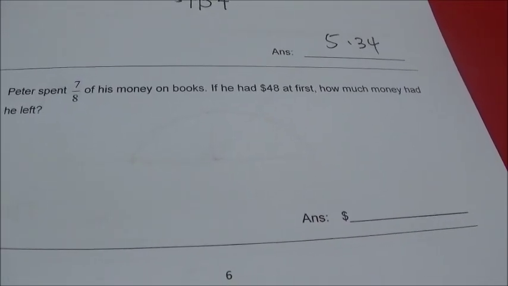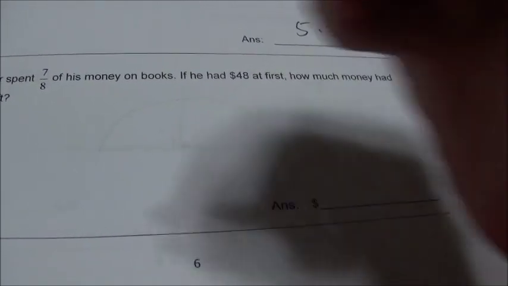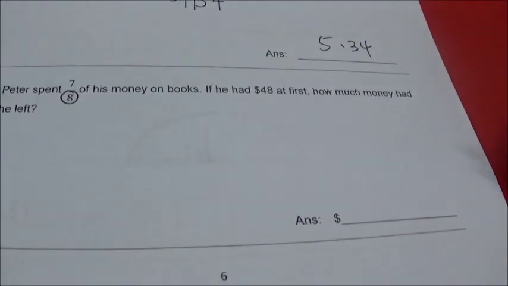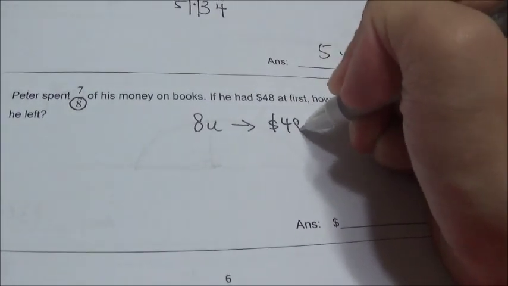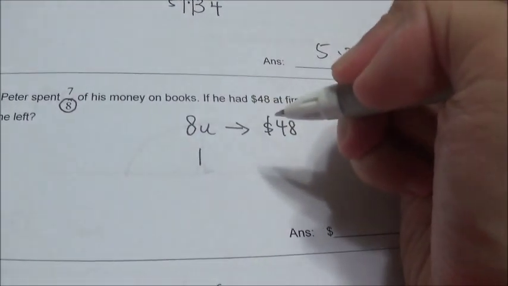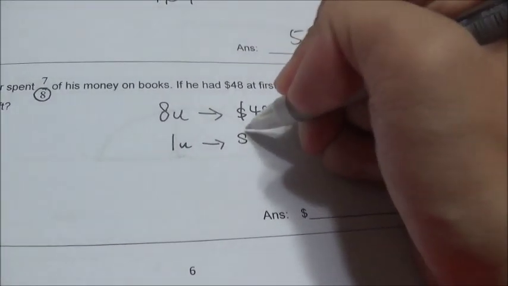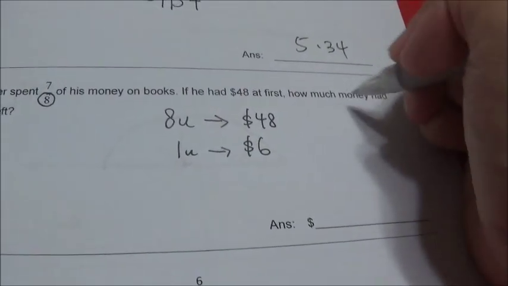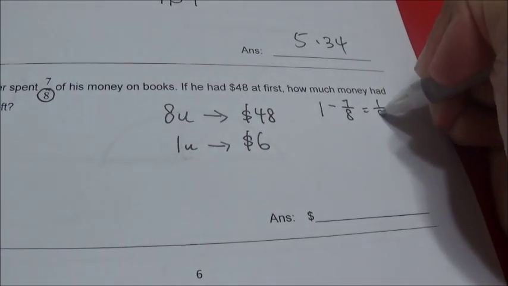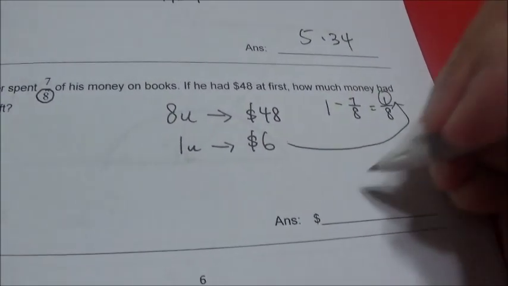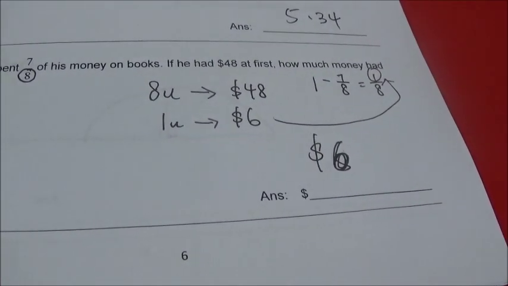Peter spent 7/8 of his money on books. If he had $48 at first, how much money had he left? Okay, let's look at our denominator is 8. It means that Peter has 8 units of money at first, and we know that this is equals to $48. Okay, so every time using the units method, we have to find out what's 1 unit. 48 divided by 8 is actually 6. So 1 unit is $6. How much money had he left? So he used 7/8, he left 1/8, which is only 1 unit, which means my answer is $6. Okay, so this is question 17, answer is $6.